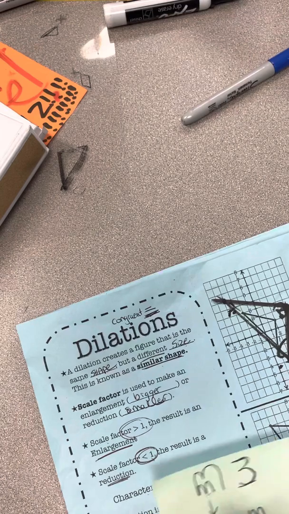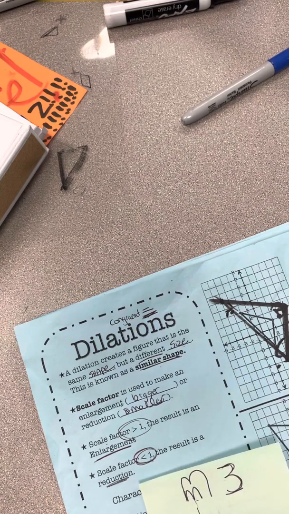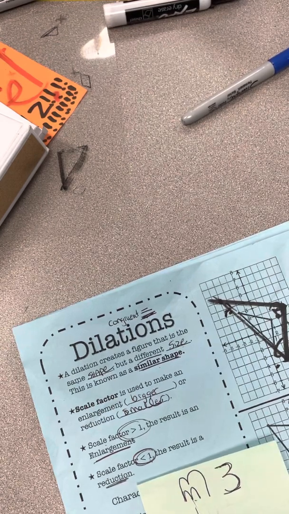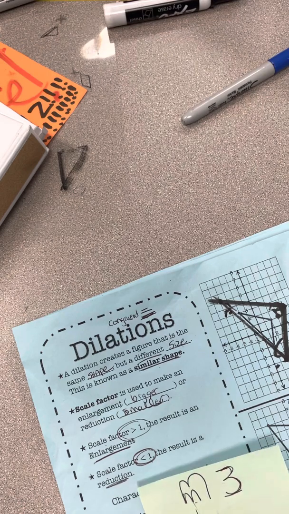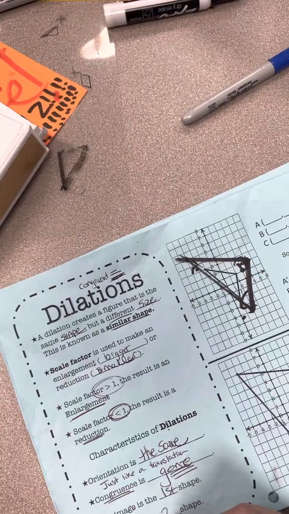Once I change the shape, if I have an M and I rotate it, flip it, rotate it again, these are still all congruent. They're the same size and shape. But once I take out the size, once I dilate it, it's only the same shape, so it's only similar. Congruence is gone, and I only have similarity. The pre-image is the first. That's where we start. Image is the second.